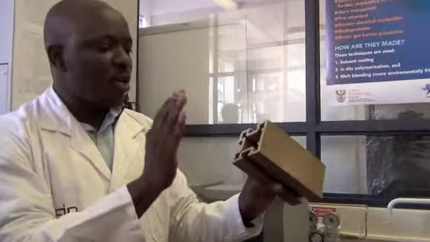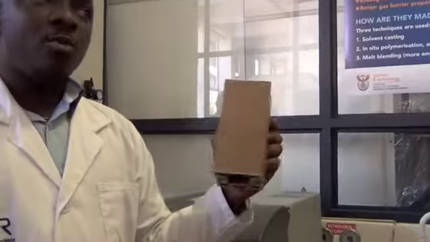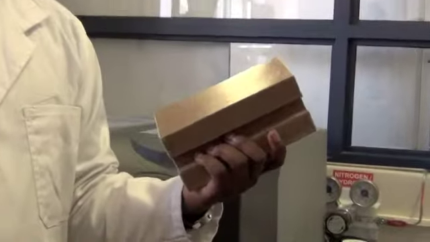This is actually a polymer wood composite. But at the end of the day, by adding nanoparticles to something like this, we will make it stronger, so that it can compete with the normal bricks that we use, right?